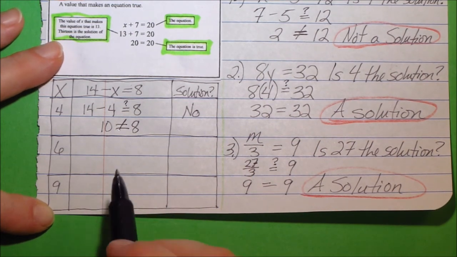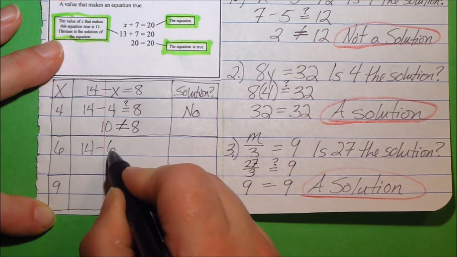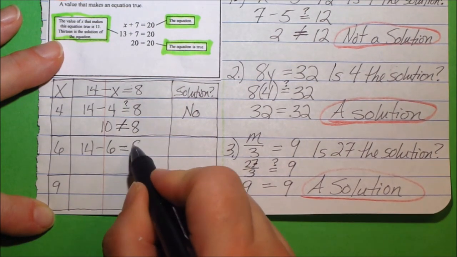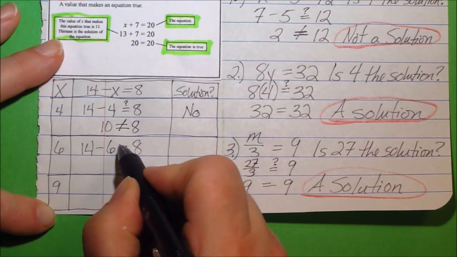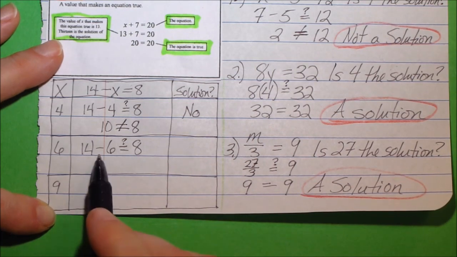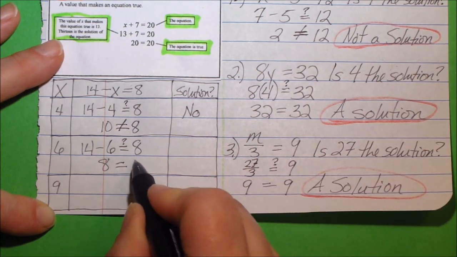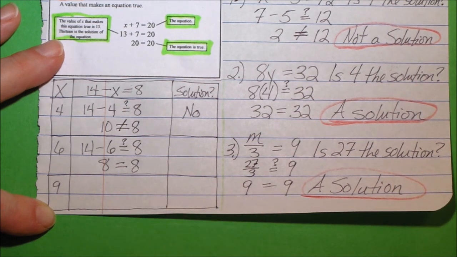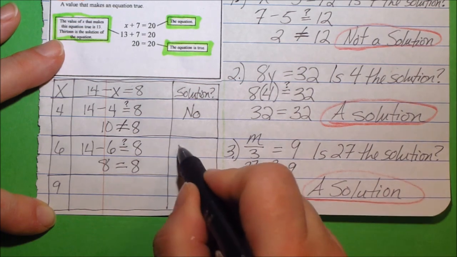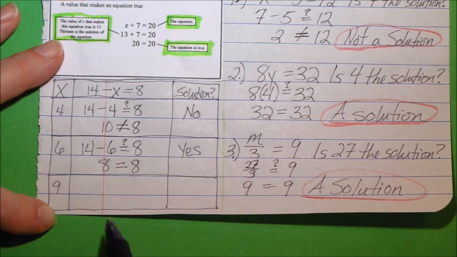We'll do the same one for the other 2 values. 14 minus 6, we plug in 6 for the variable of X, equals 8. Well, does it equal 8? There's my little question mark. 14 minus 6 is 8. Bring down the equal sign and the expression on the other side of the equation. 8 equals 8. Yes, it does. So the answer to, is it a solution? Yes, it is a solution.